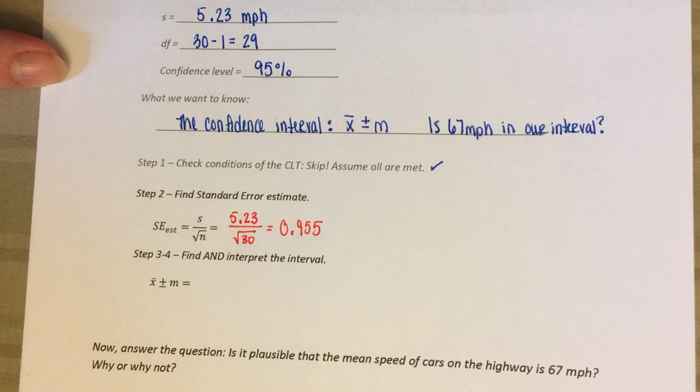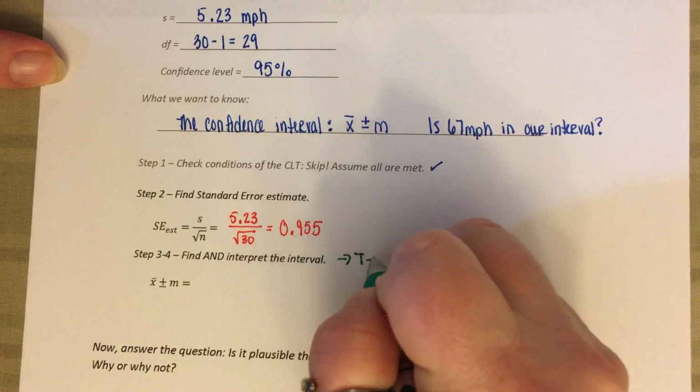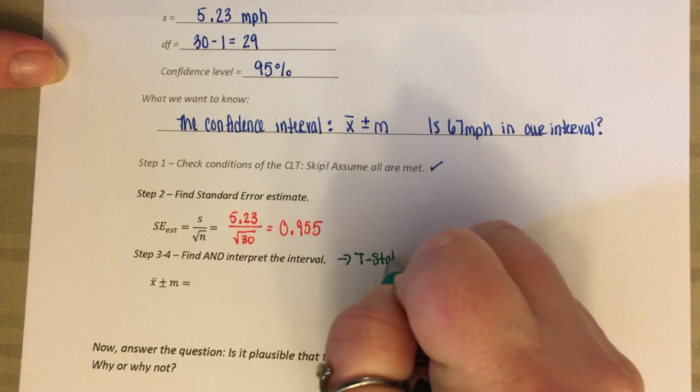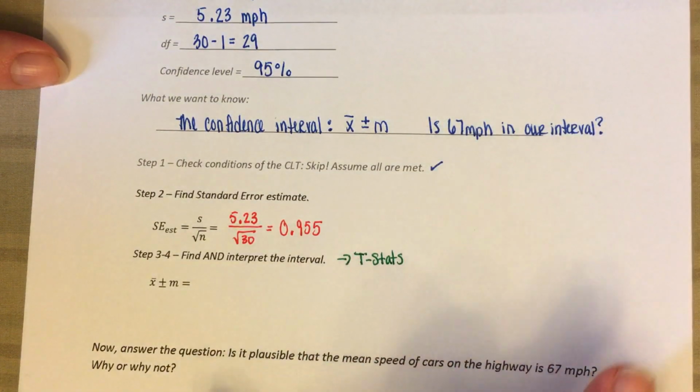Now we're going to find and interpret our interval. Again, we're not going to separately find our margin of error here. We're going to jump to StatCrunch, and we're going to use our T-stats. So instead of using Z-stats, we're going to use T-stats.